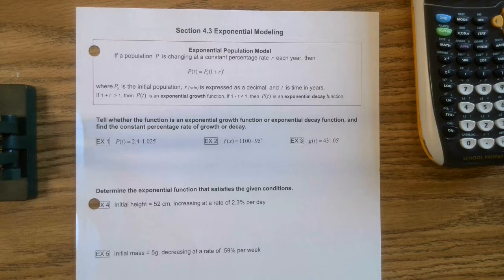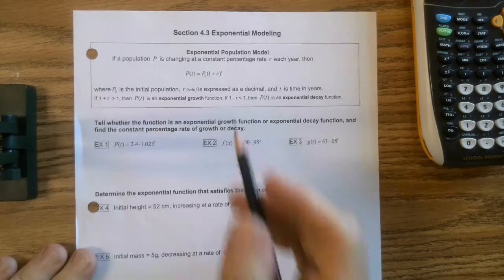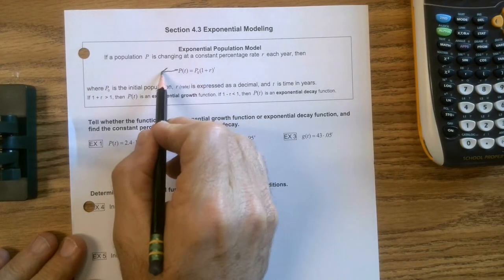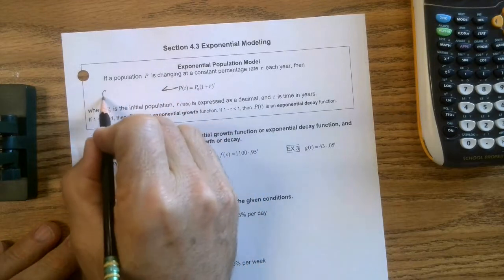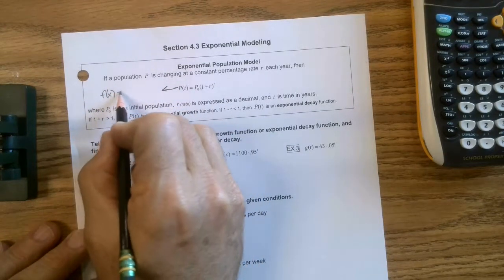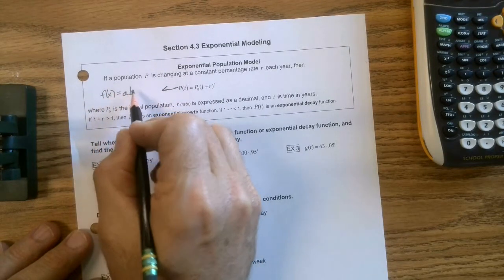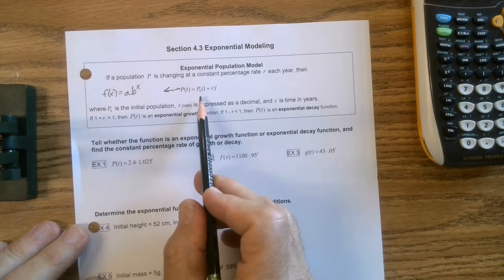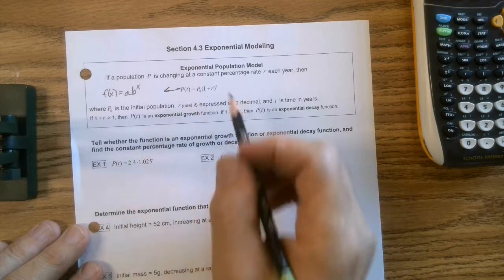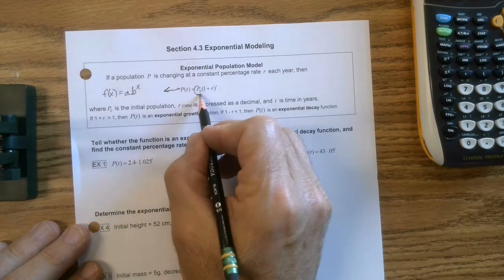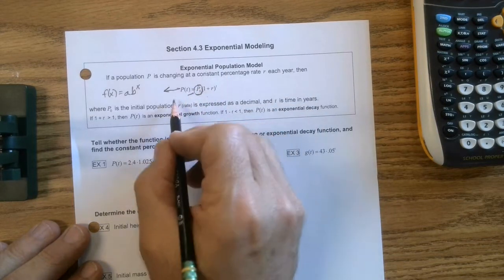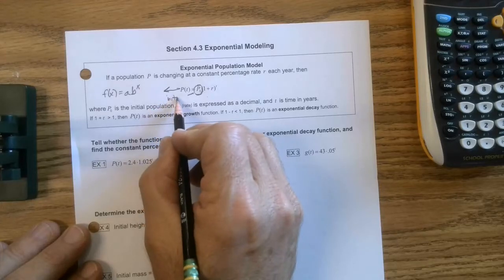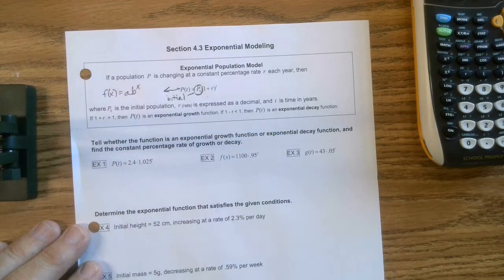Section 4.3, Exponential Modeling. This is really built off of what we've been talking about, a times b to the x. This one's going to be more specific. Now, just so we can break this down, this right here is going to be your initial amount. That could be money, bacteria, whatever.